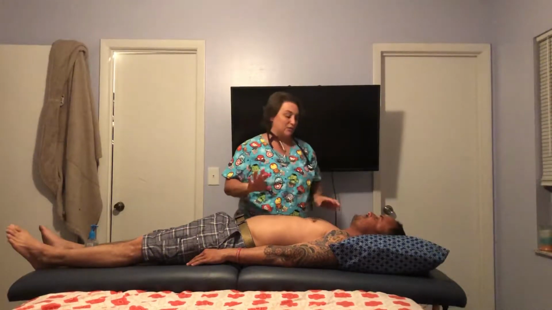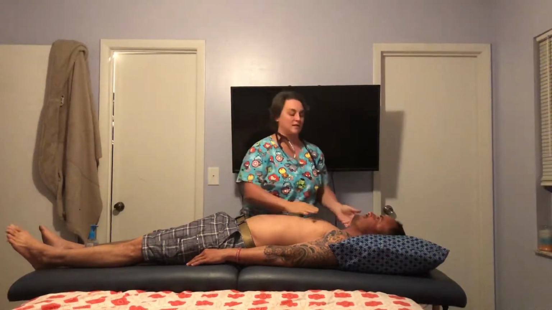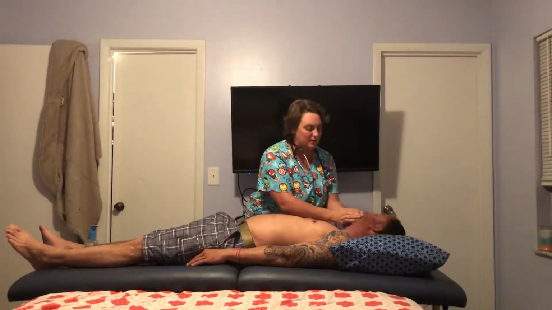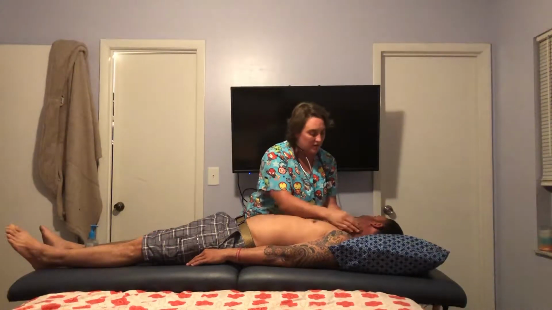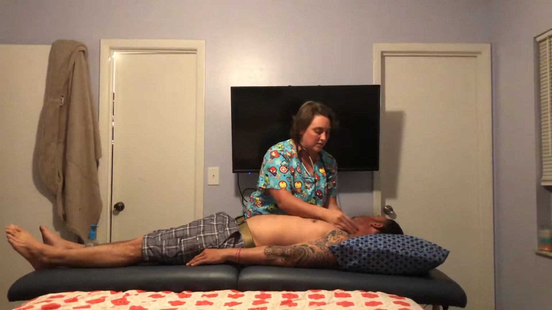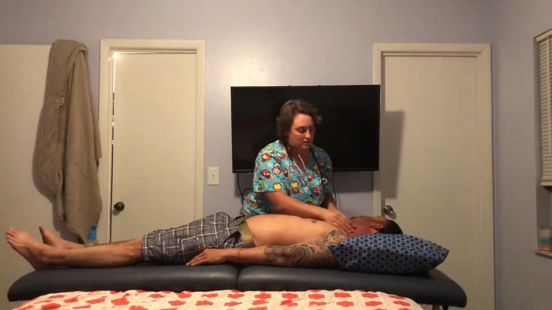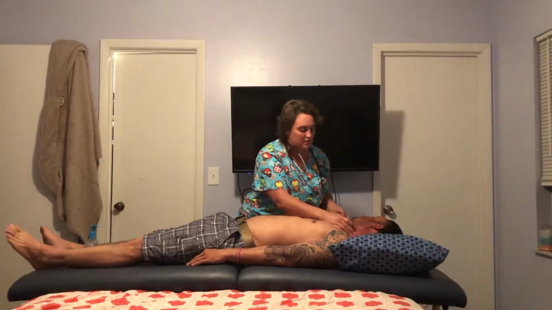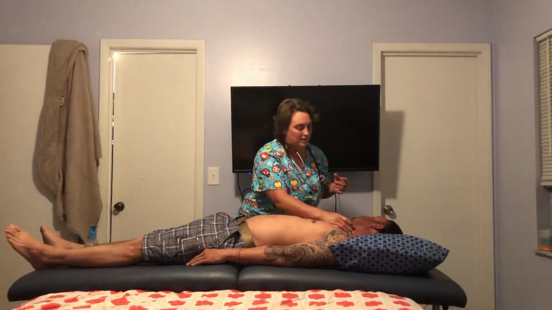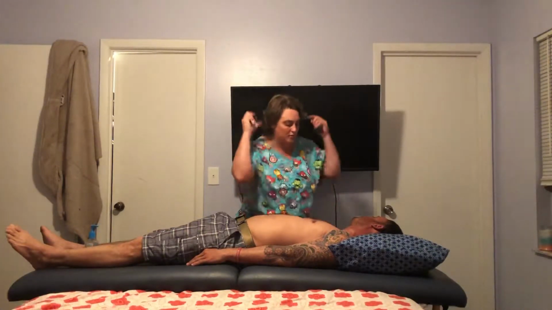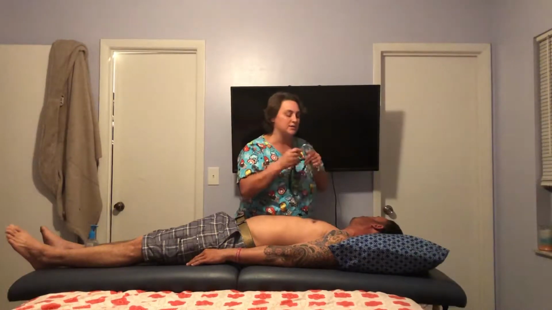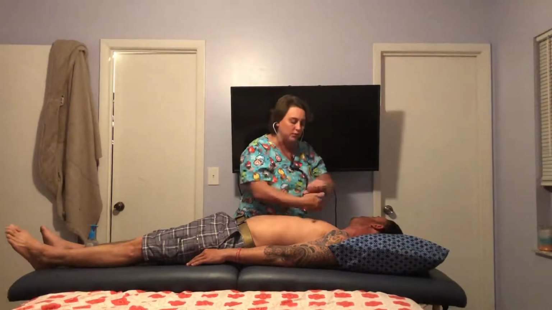First, we're going to assess your carotid arteries. I'm going to turn your neck this way a little bit and palpate just inside your sternomastoid. Find a pulse. We're going to take a quick listen just to make sure we don't have any thrill or bruit.